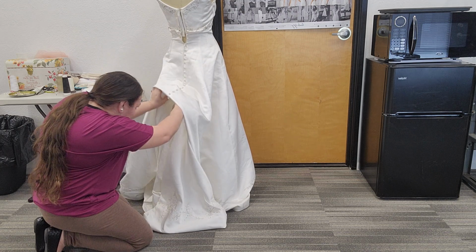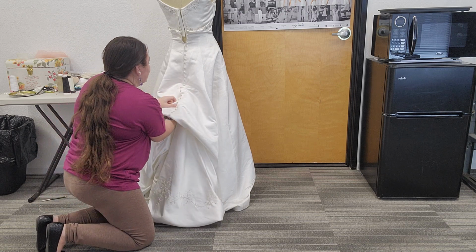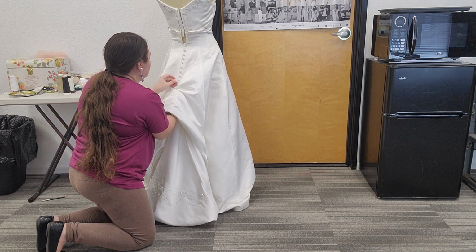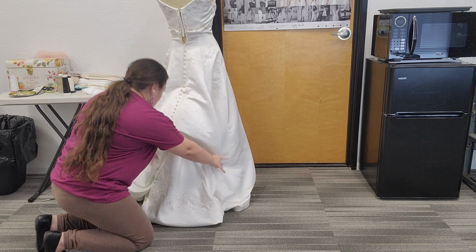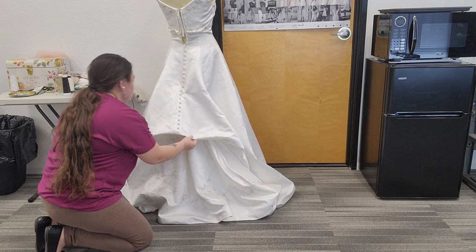These heavy satins, I love it. This is what I first learned on, and they're still always a struggle. So heavy. Okay. So we have that first one in place.